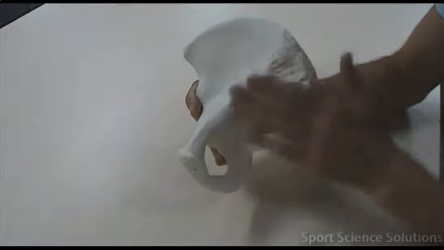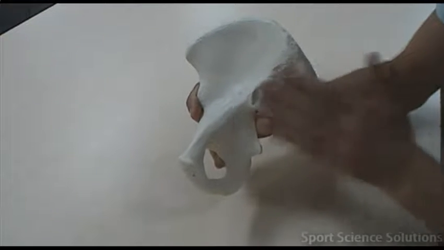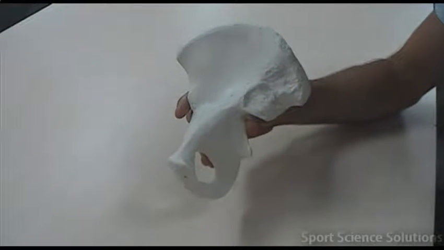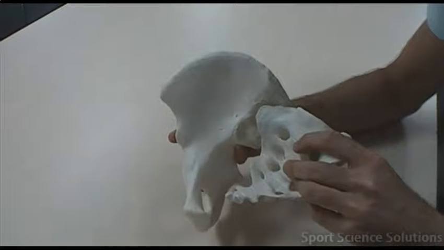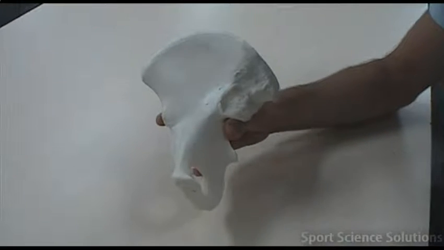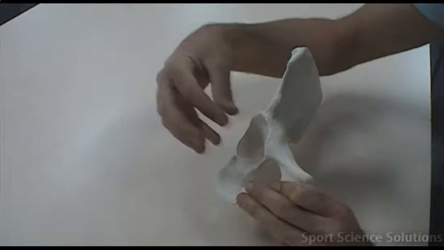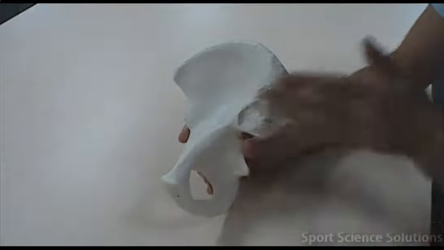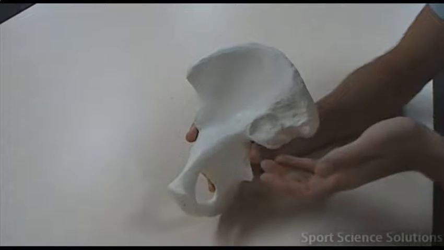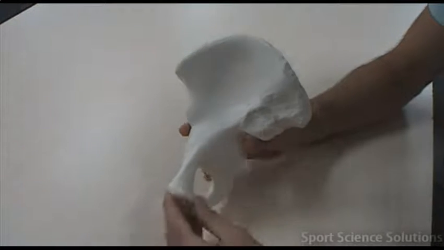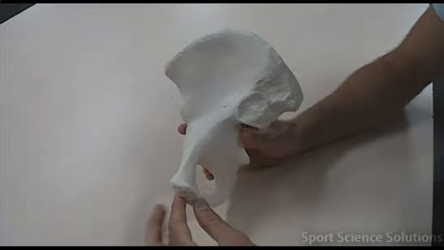We also have this rough or articular surface edge here for the sacrum. So the actual sacrum attaches to a coxal bone like so. Now if we've got the head of the femur on the lateral side and we've got the sacrum edge on the medial side forming the sacroiliac joint, then this must be a right coxal bone.